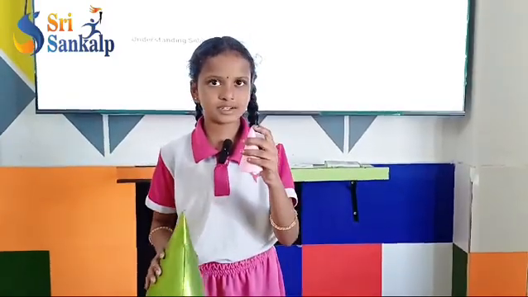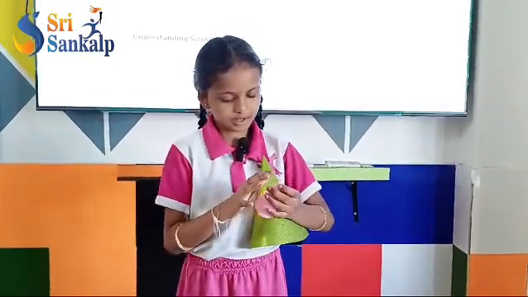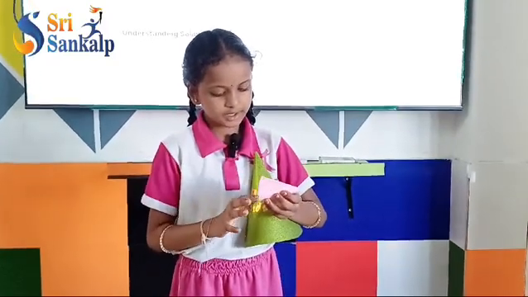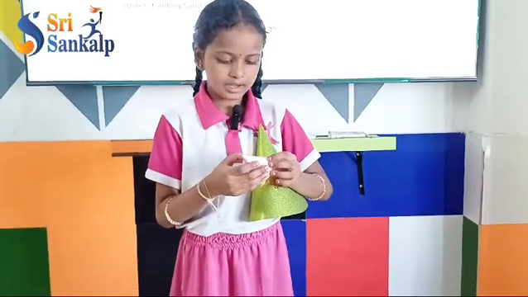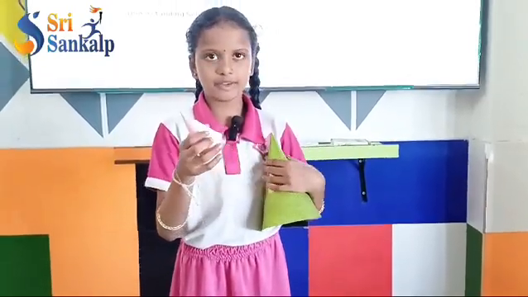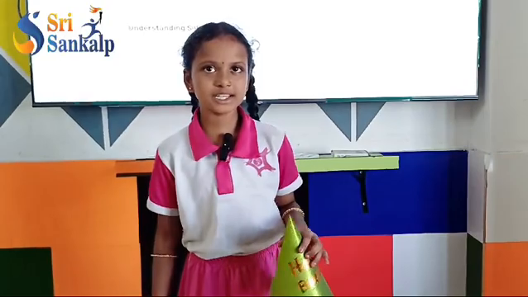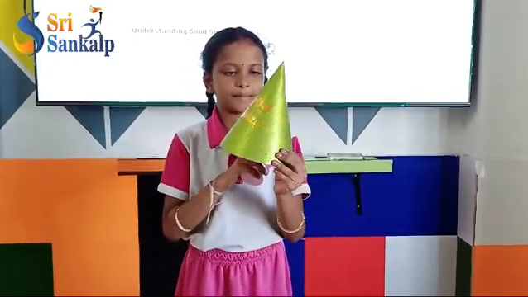We are learning about cone shape. Cone has 1 edge and 1 corner and 1 flat face and curved face. Example is birthday cap.